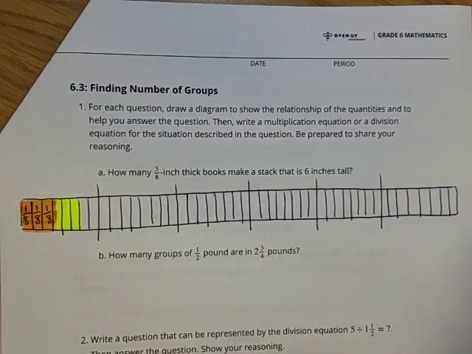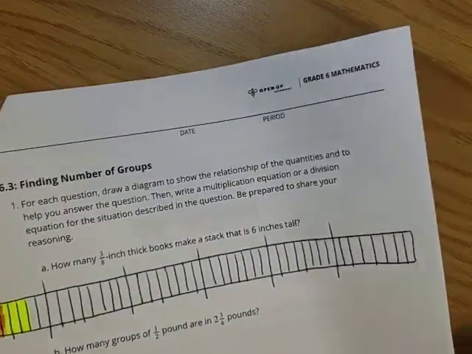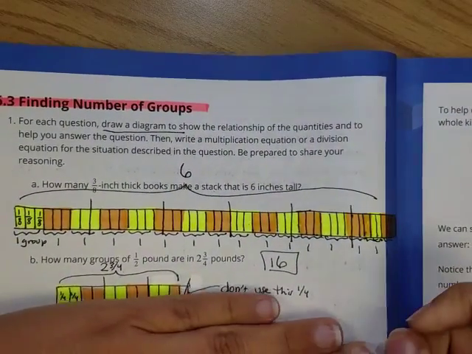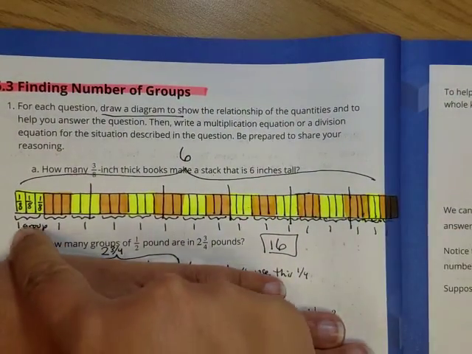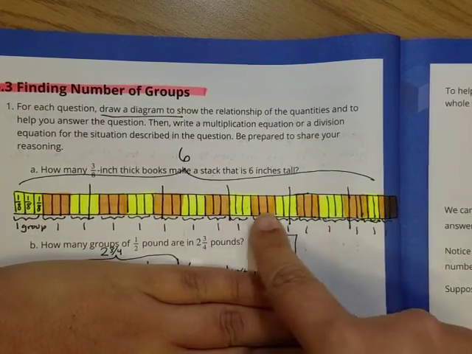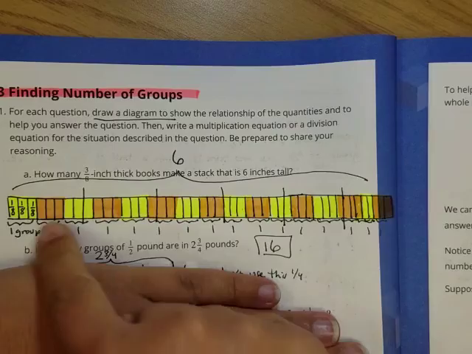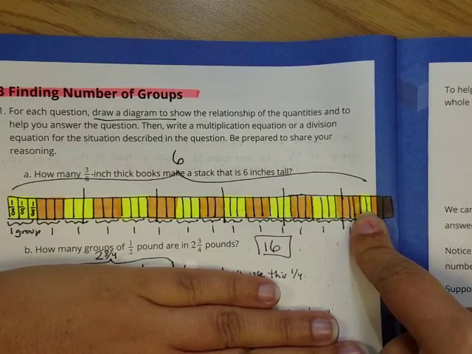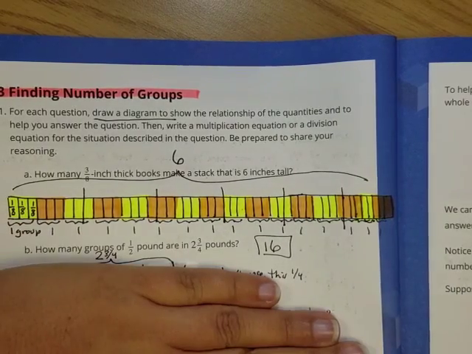Because I already have this written, I'm going to go ahead and show you my answer for question A. So this is what I got. Here's my 1/8, and that's one group, one group, one group, one group, one group. And I just kept going till I had none left. And I got 16 groups of 3/8.